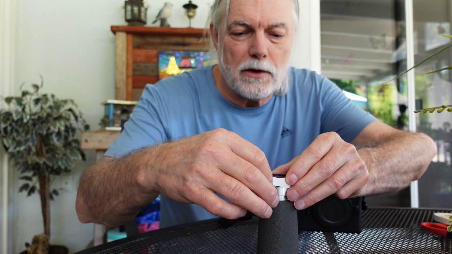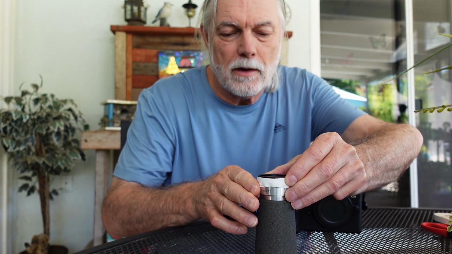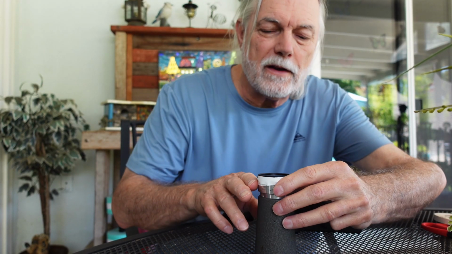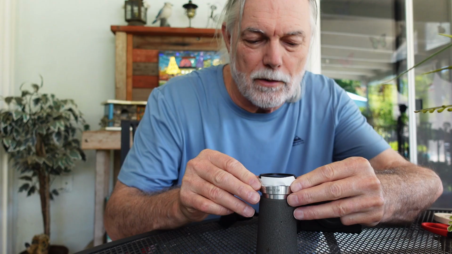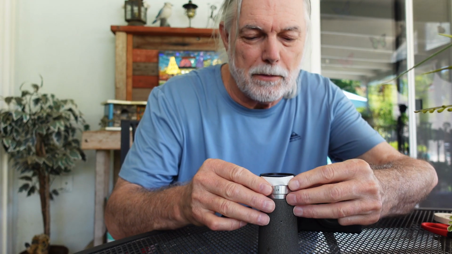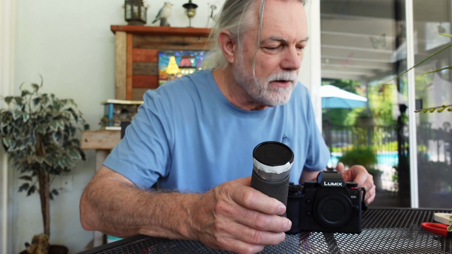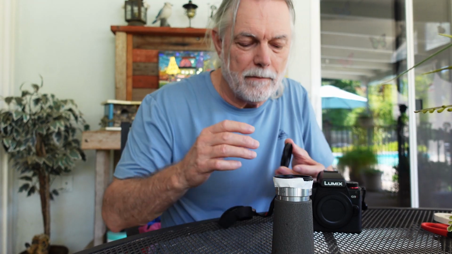So I'm going to start with this. If I did still images, you would see what I mean. It would be pretty obvious, because this is a fixed aperture of f2.8. I cannot stop it down. So here we go. 1 1/3 stops there.